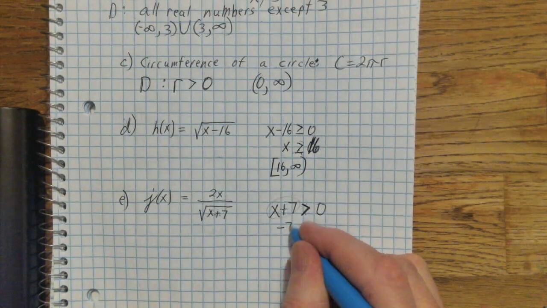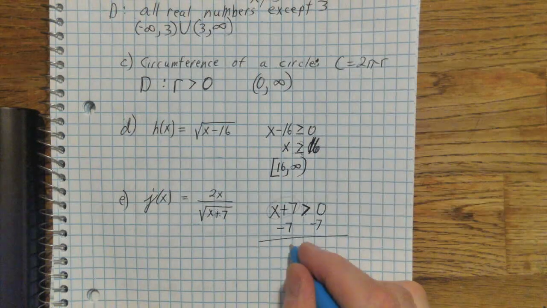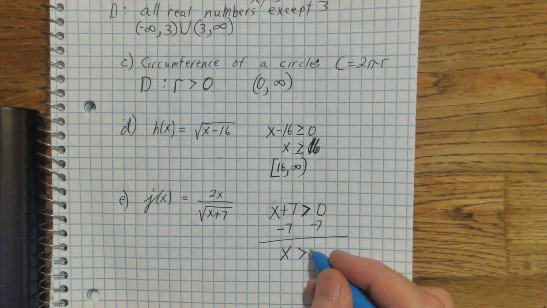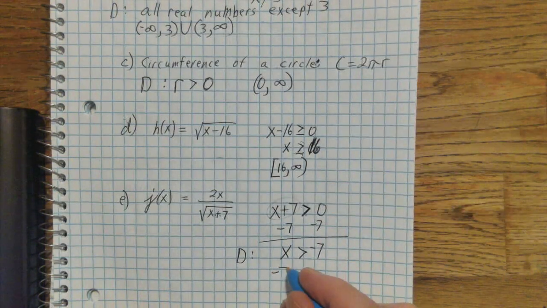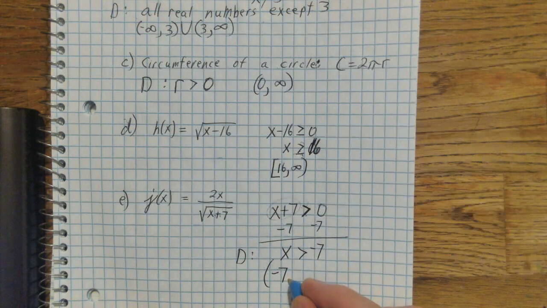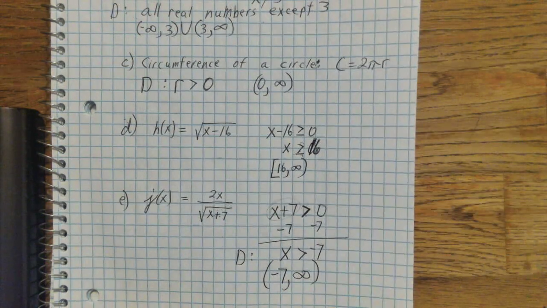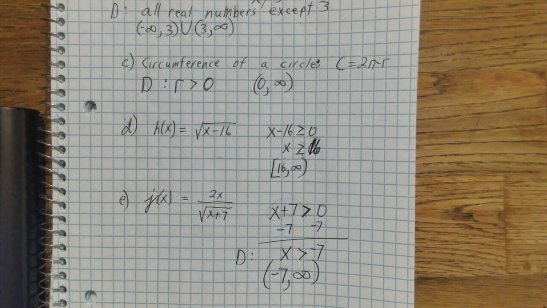So the domain here, x is going to be greater than negative 7. So I'm going to put a curved bracket on negative 7, and then you can go as high as you want past that, and you'll be able to find a value for the function.